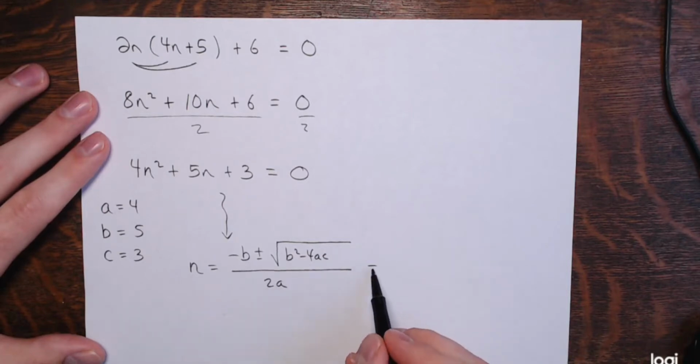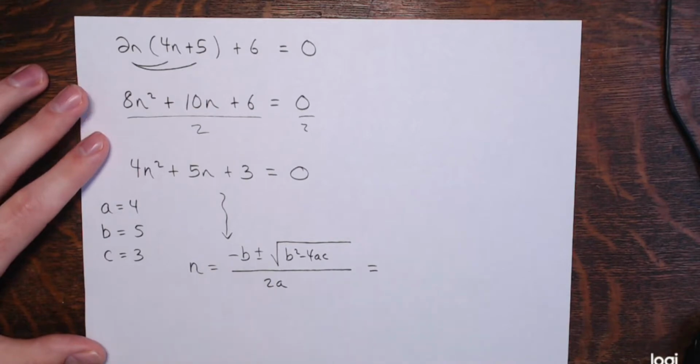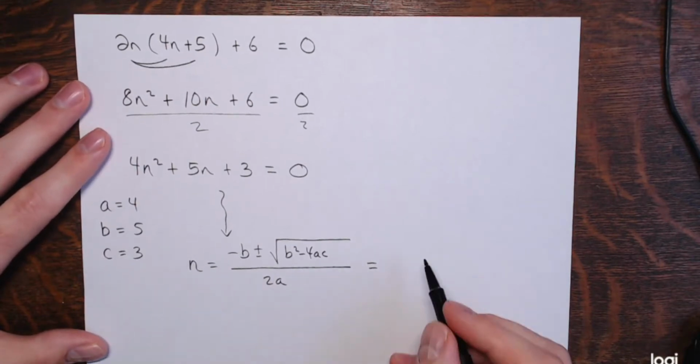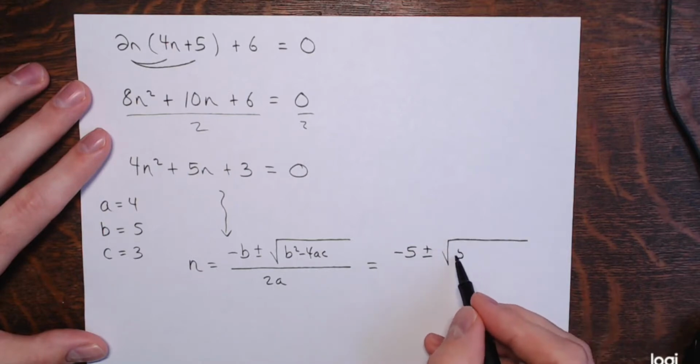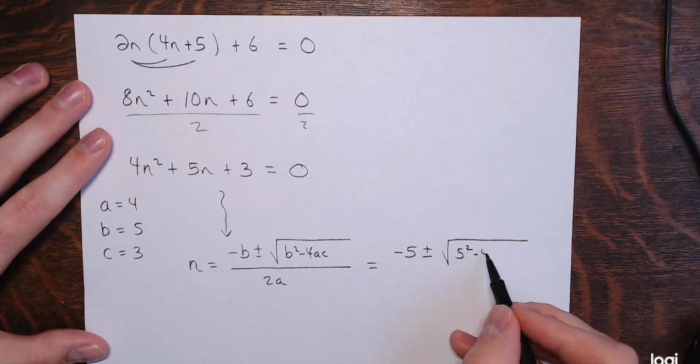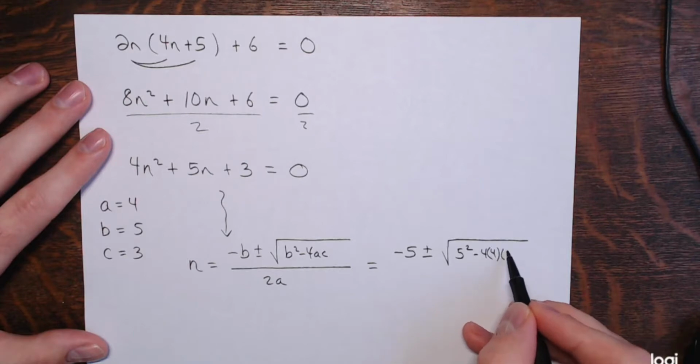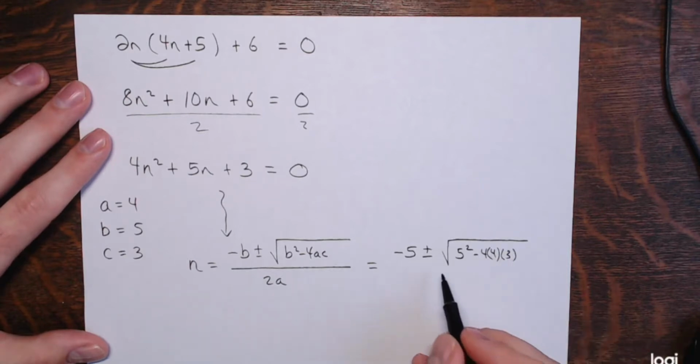And I'm just substituting these numbers and simplifying. So negative 5 plus or minus the square root of 5 squared minus 4 times 4 times 3, and then all that divided by 2 times 4.